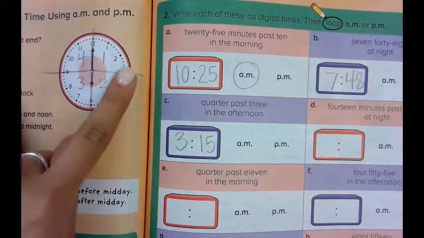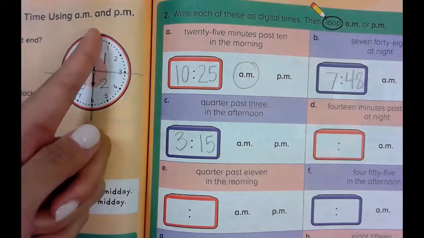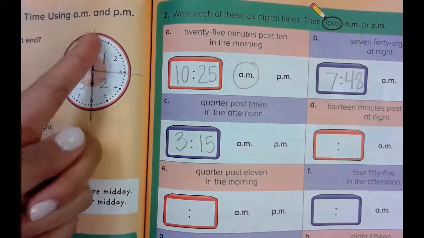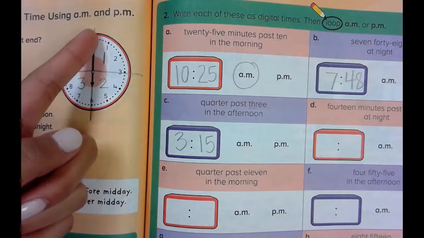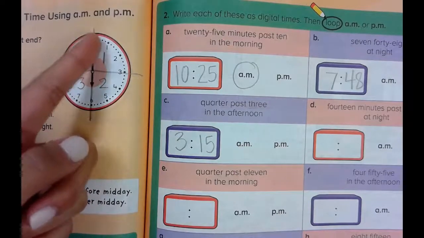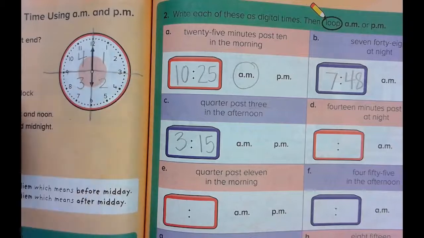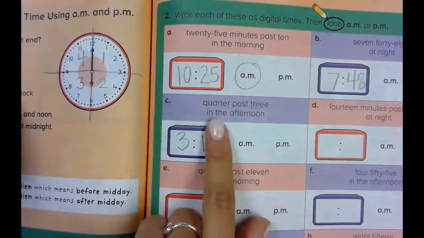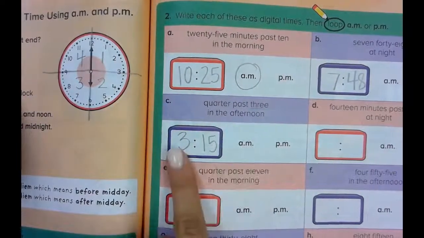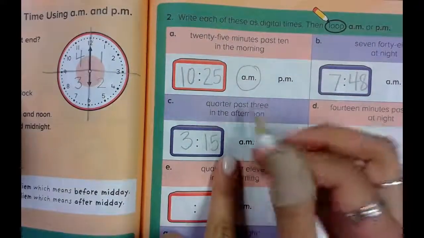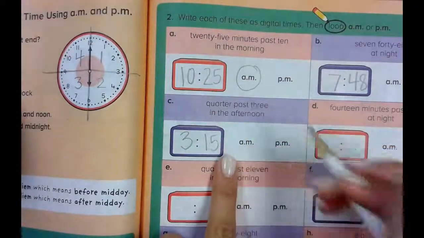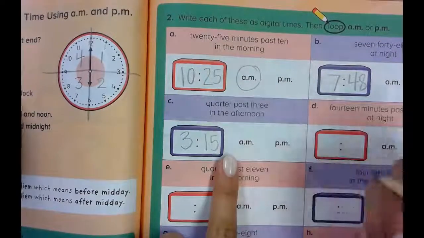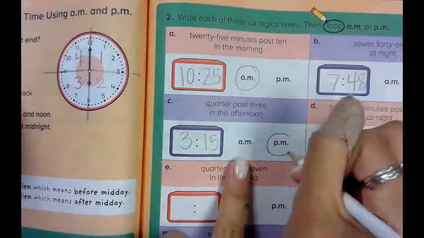Our first quarter, if it says past 3, the exact time, at 3 o'clock, that means you start right at 12 and look at that quarter. Okay. So now I know it's 3:15 in the afternoon. And it says afternoon, so that means after morning or after midday. So that means it's PM.